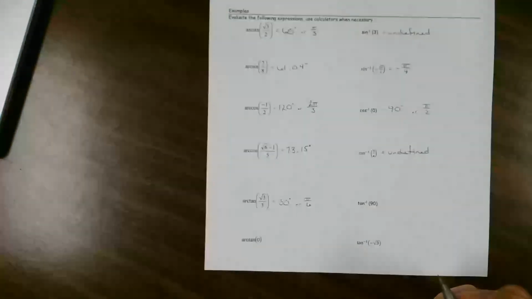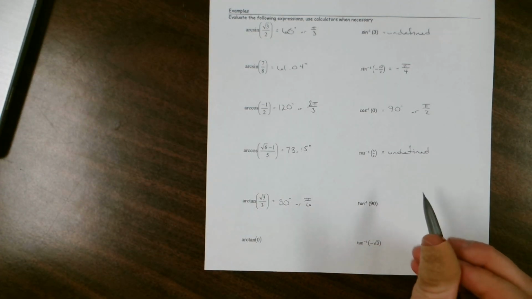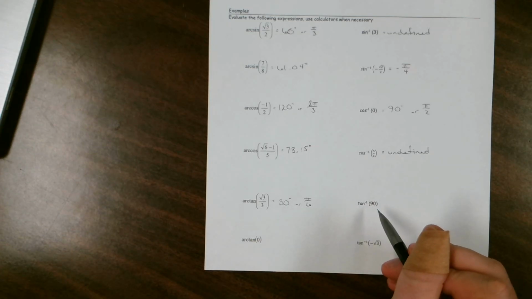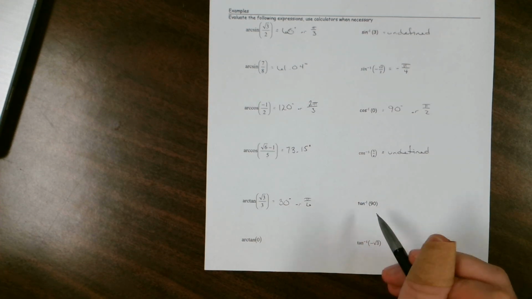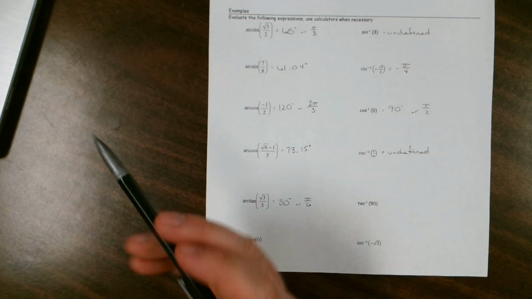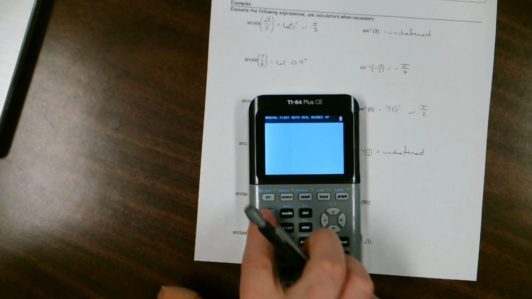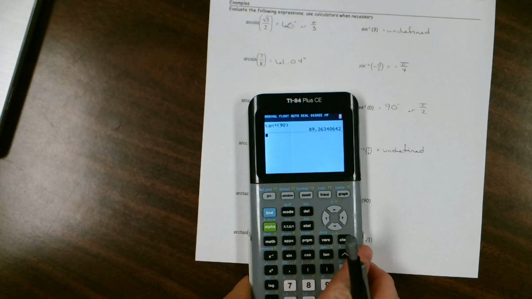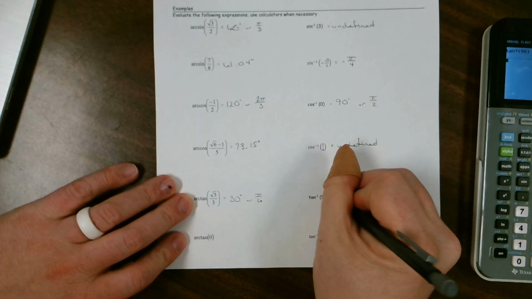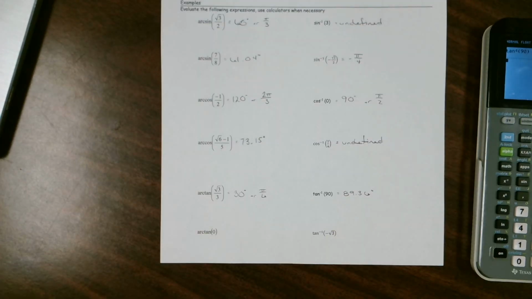30 degrees has the most 3's. The arc tangent of 90, okay? 90 is just a very large number. It is not necessarily a ratio on our unit circle, so we're going to have to pull out our calculator again and do the arc tangent of 90, and we get 89.36 degrees. The calculator's in degree mode right now.